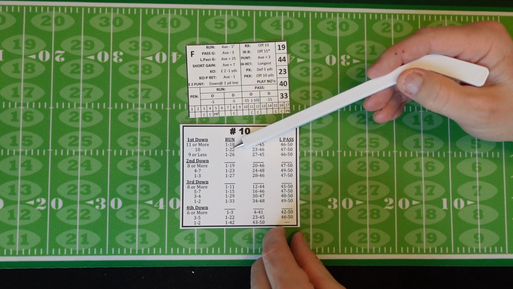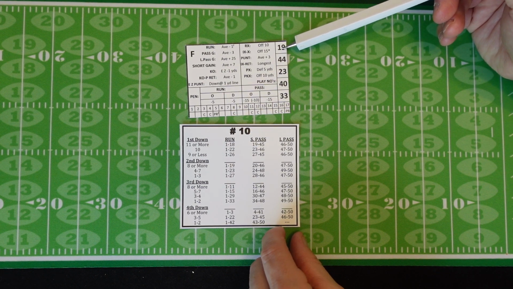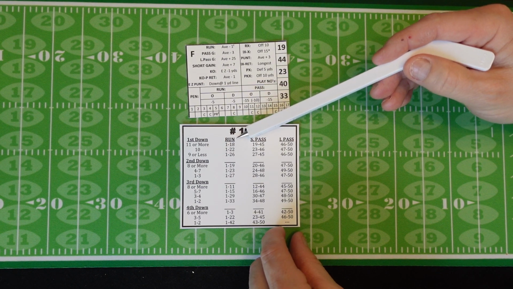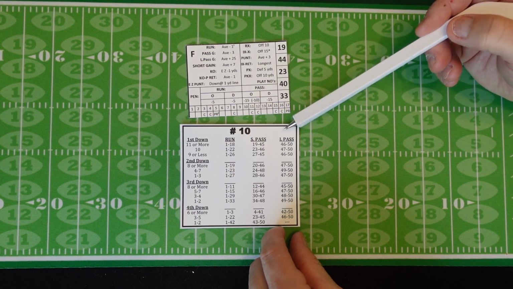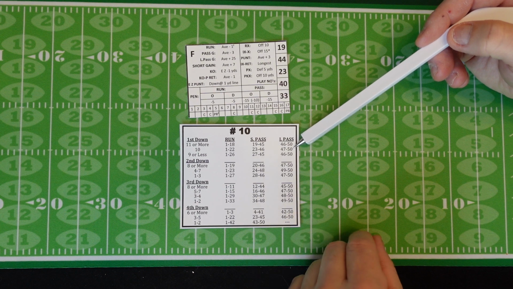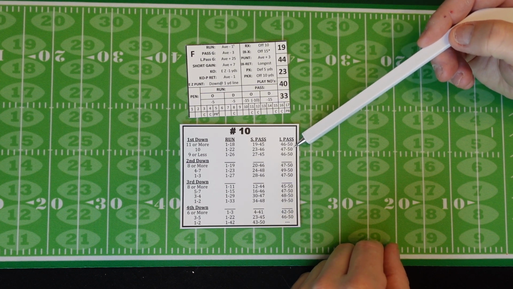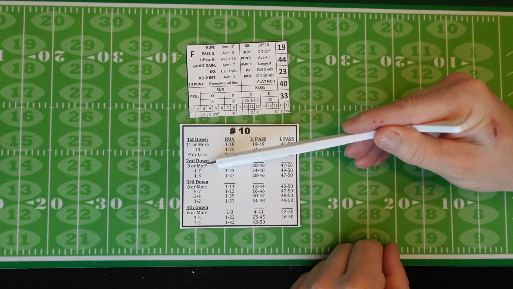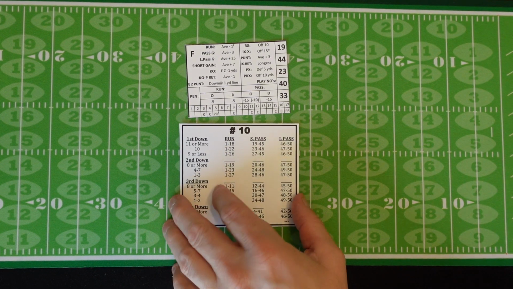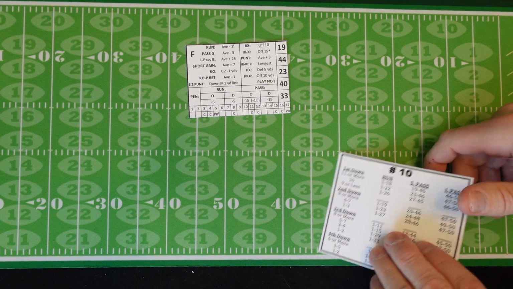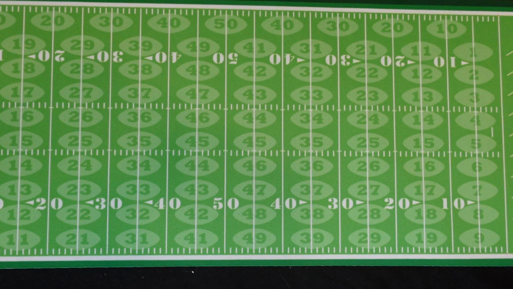On a 1st and 10, a 1 to 22, that falls 1 to 22, so that is a run. If I flipped a 44 on 1st and 10, I'd be going short pass. And on 1st and 10, 47 to 50 on this card here would be a long pass. And again, you have it all set up for 2nd down, 3rd down, and 4th down, what the play call would be. So let's run through a kickoff and a couple of plays here in this video.